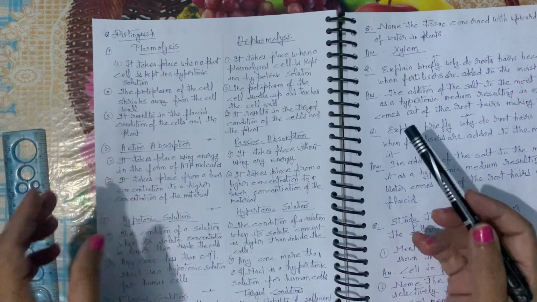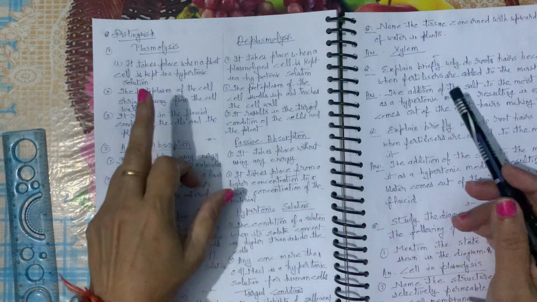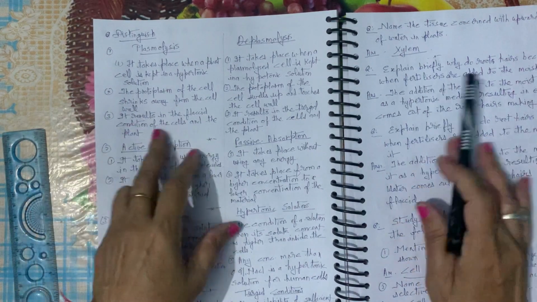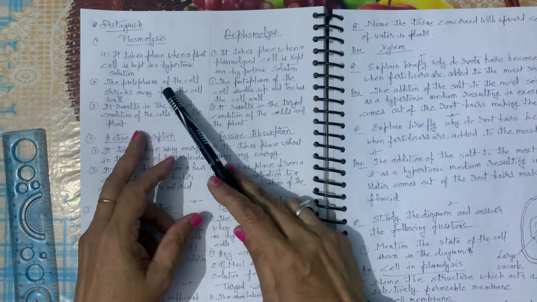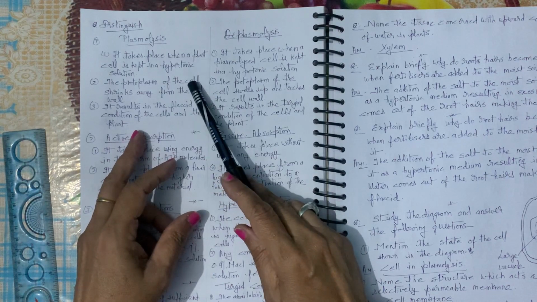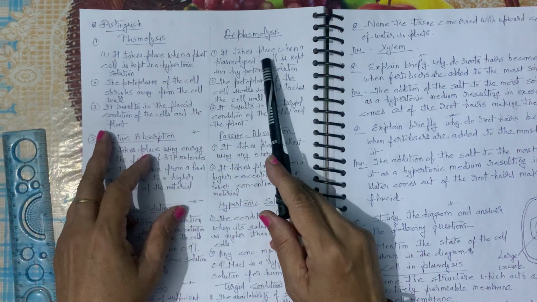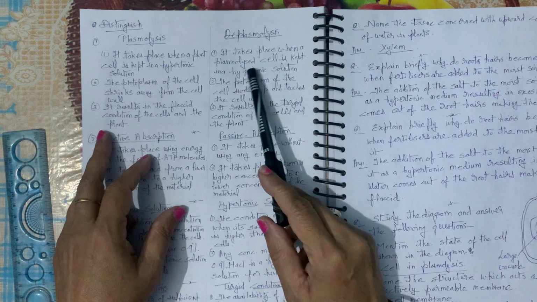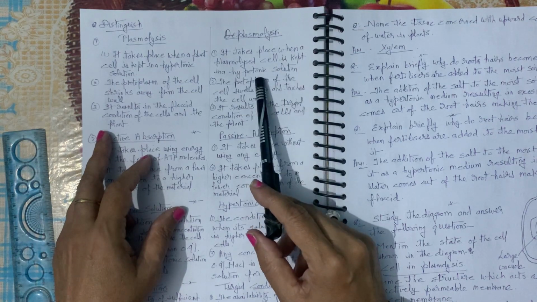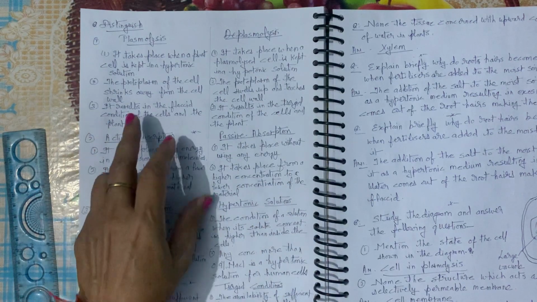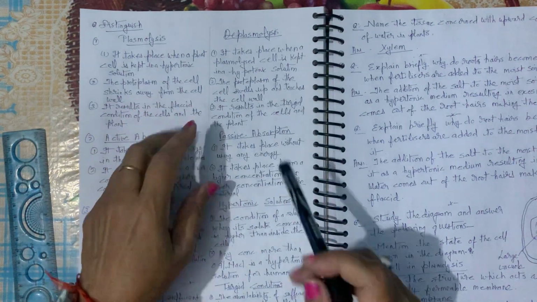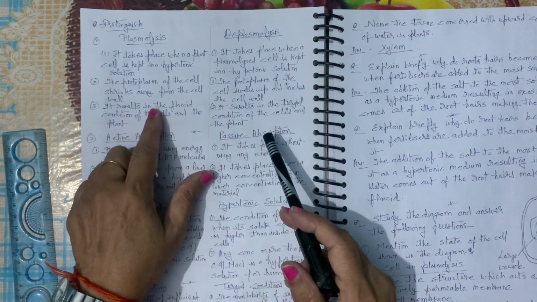Now the next one, distinguish plasmolysis and deplasmolysis. First, plasmolysis takes place when a plant cell is kept in a hypertonic solution. Deplasmolysis takes place when a plasmolysed cell is kept in hypotonic solution. Second, in plasmolysis the protoplasm of the cell shrinks away from the cell wall.